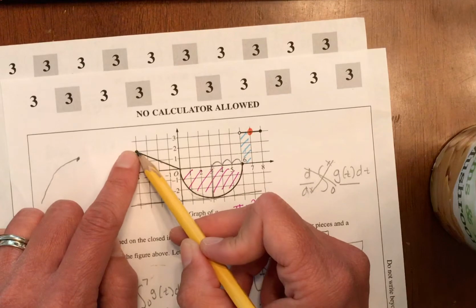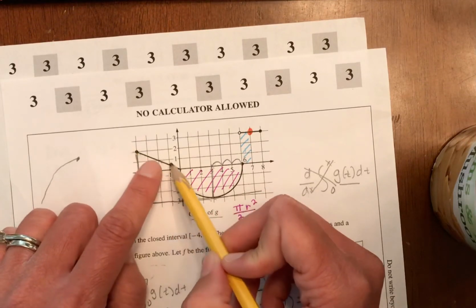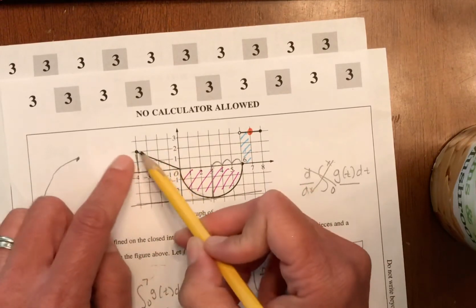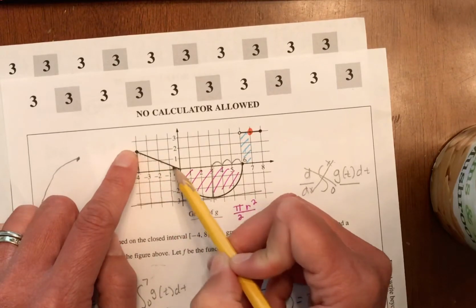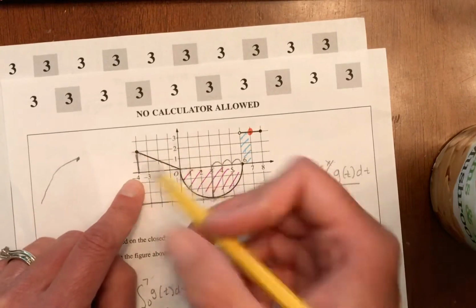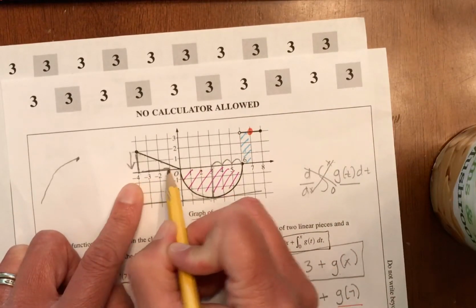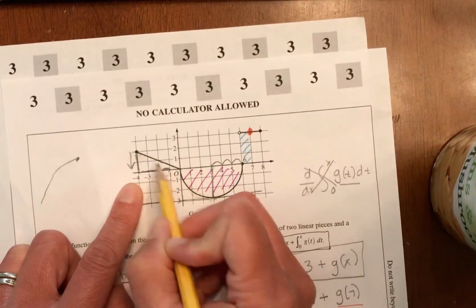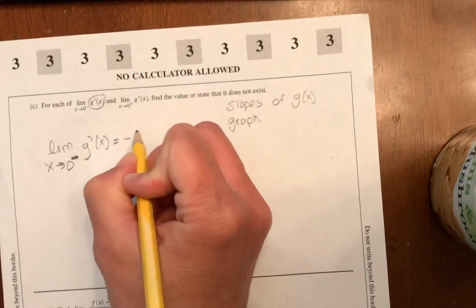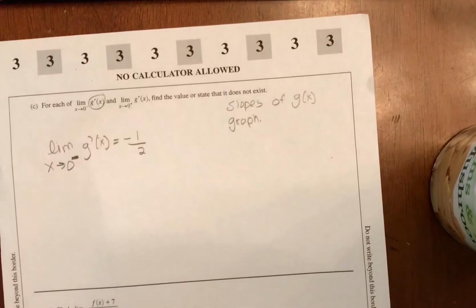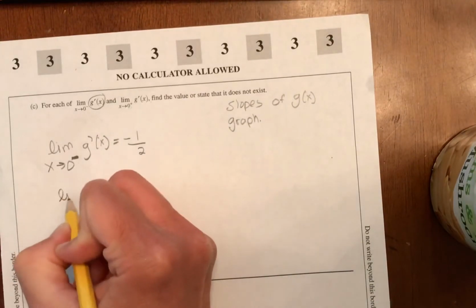Well, as we approach 0 from the left, this is a linear function, so the slope is constant. So the slope is the same at every single point as I approach 0. If we think about rise over run, we're going down 2 to the right 4. That reduces to a slope of 1/2. Make sure we write that it's negative because we're going down and over. So that one's done. We didn't need to show any other work there.